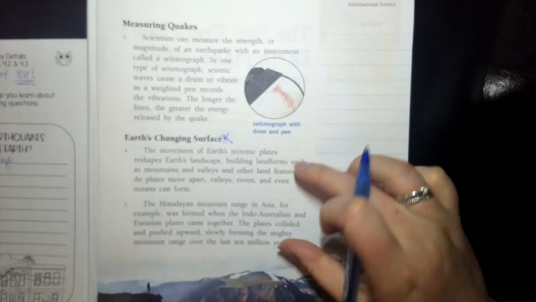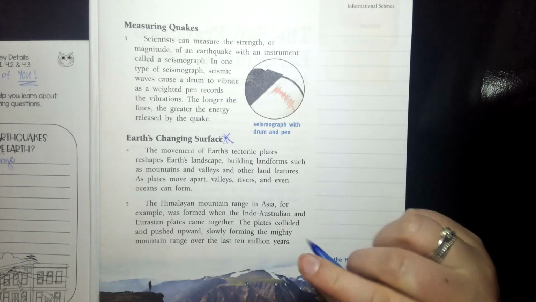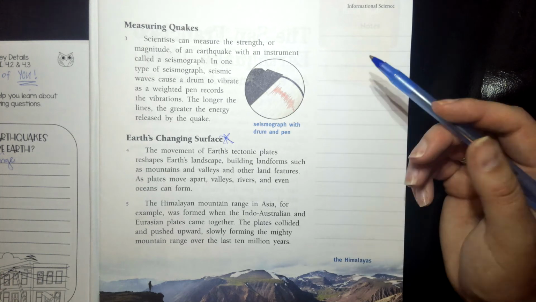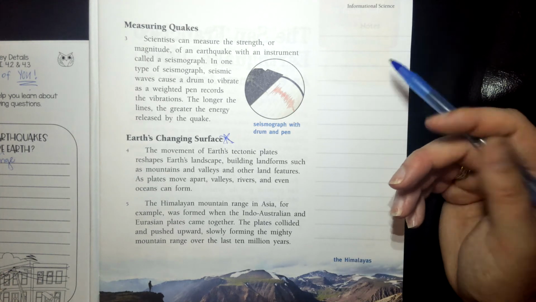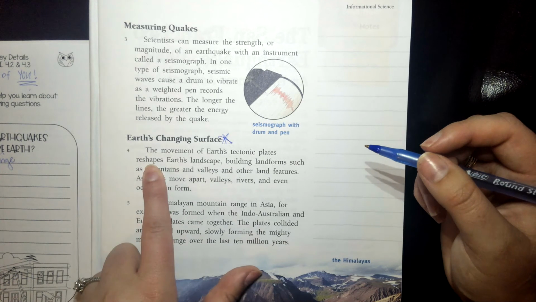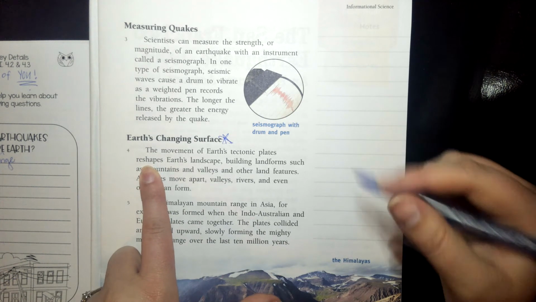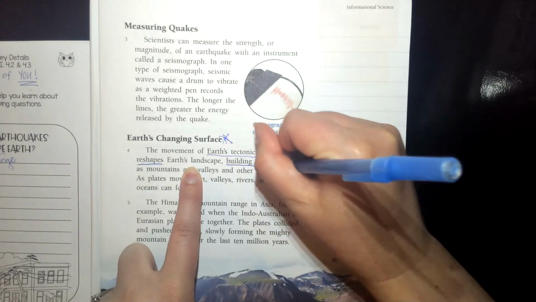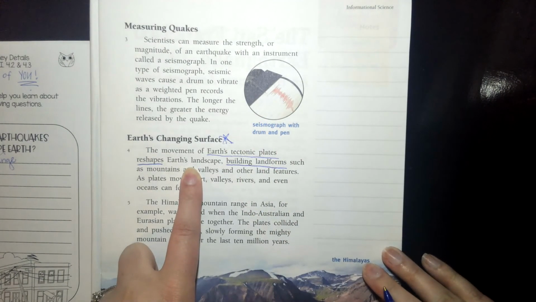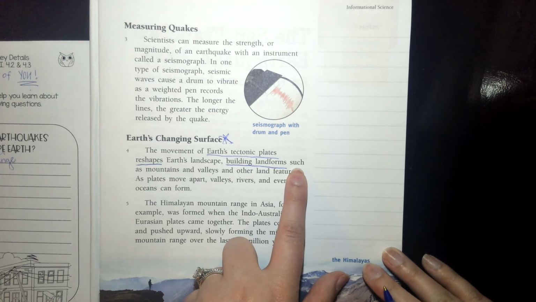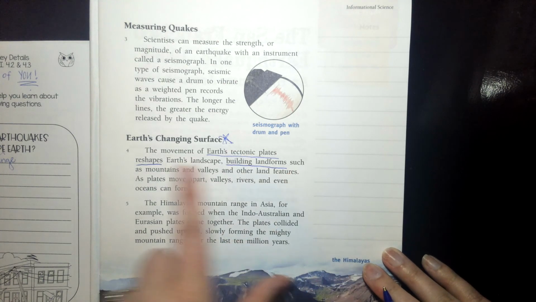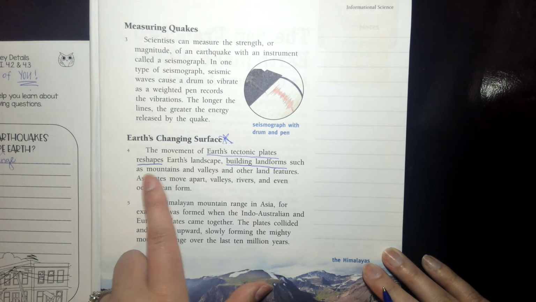I'm going to skim these two paragraphs, 4 and 5, to try and find some text evidence that will answer the question, how do earthquakes reshape the Earth? So I see that word reshape here just when I'm skimming the first sentence. Earth's tectonic plates reshape Earth's landscape by building landforms. Now you might ask, what's a landform? Well, thankfully, the rest of my sentence has this key word, such as, that I know means an example is coming. So landforms are things like mountains, valleys, and other land features.